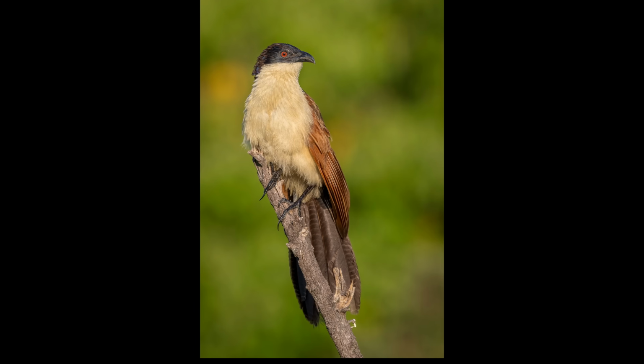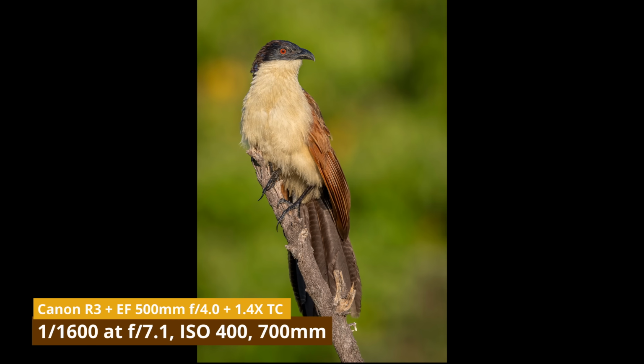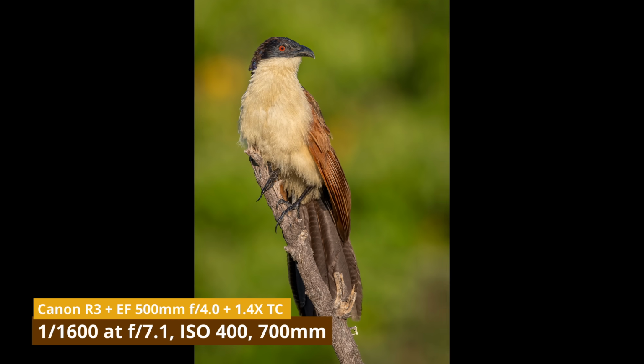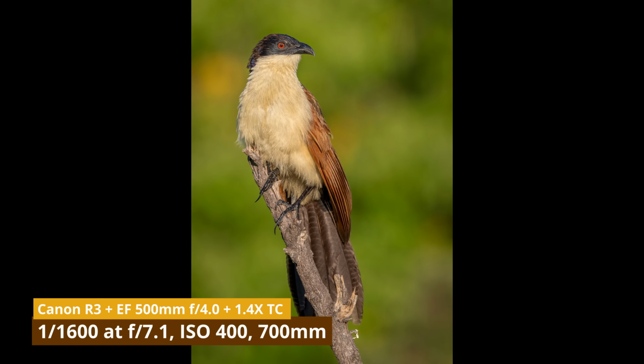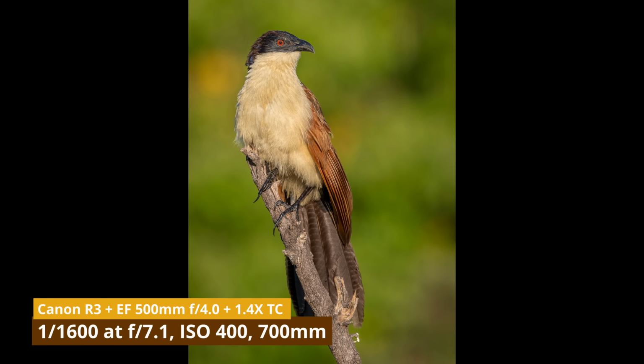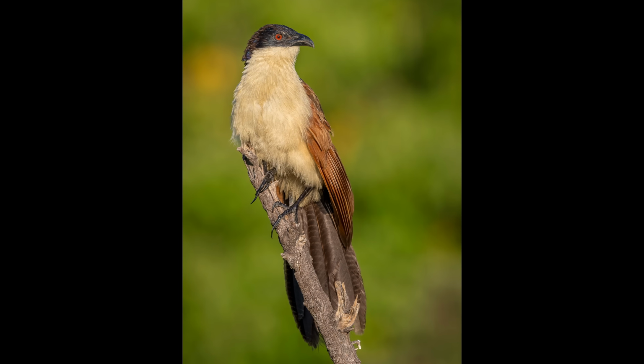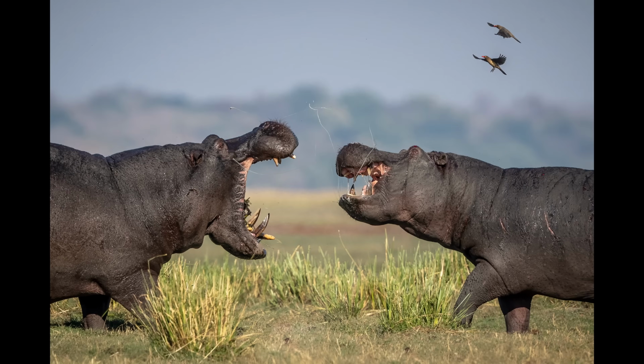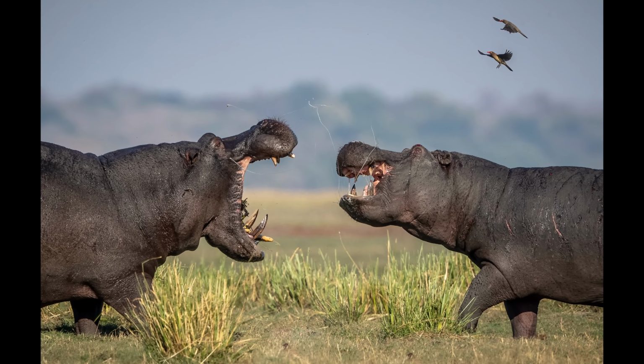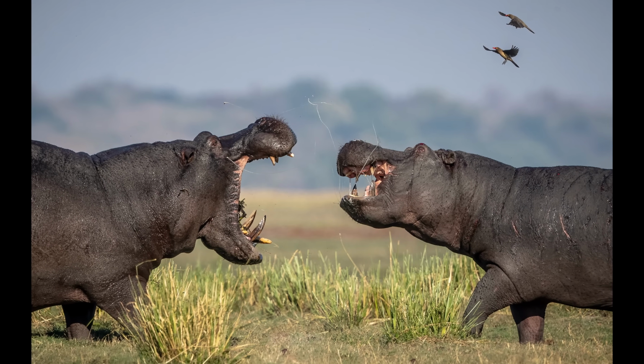Shooting wide open was not the best choice, and stopping the aperture down instead of shooting wide open would have resulted in a sharper subject with more clarity and detail and still enough background separation. Like this image of a cuckoo taken with the same lens at f7.1. Stopping down is even more important when you're photographing multiple birds or animals, especially when they interact with each other.